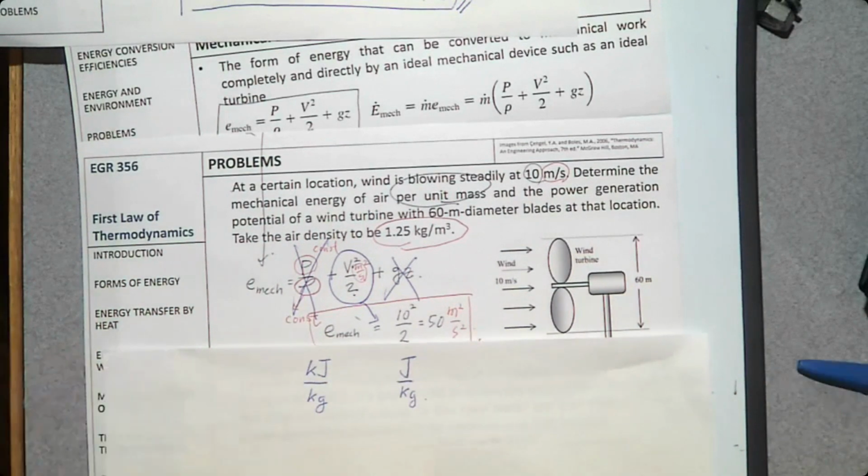Right? So it's going to be either kilojoule per kilogram or joule per kilogram. Which one is correct? We don't know unless we check dimensional homogeneity. So let's check dimensional homogeneity.